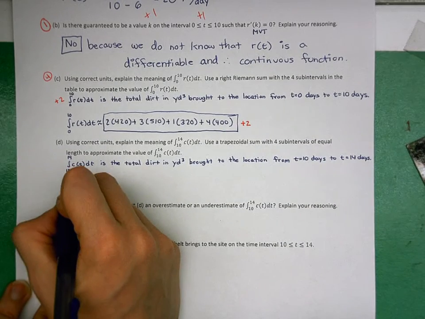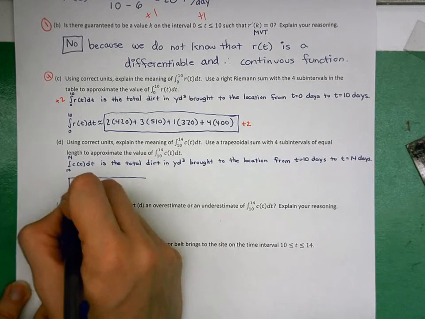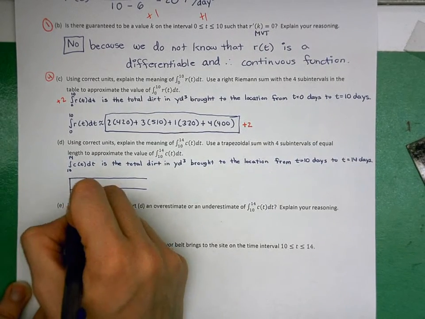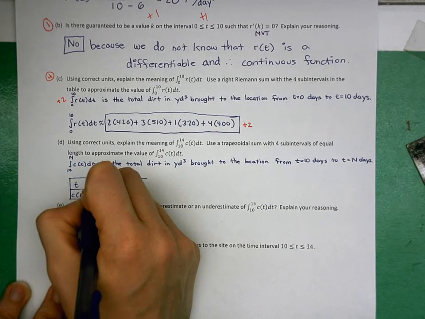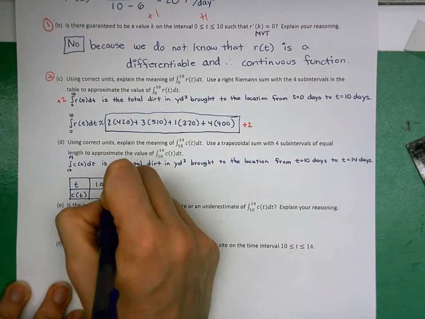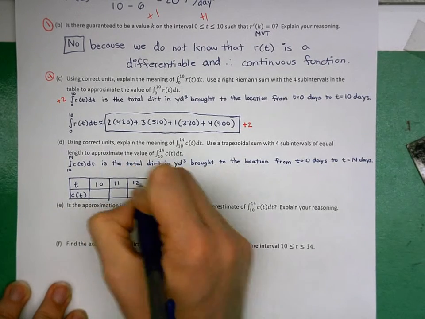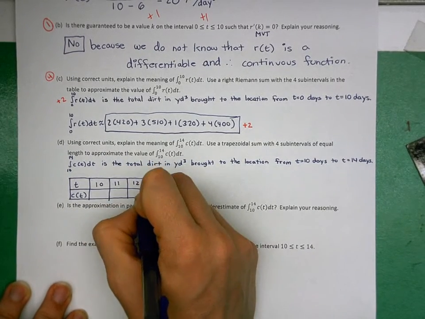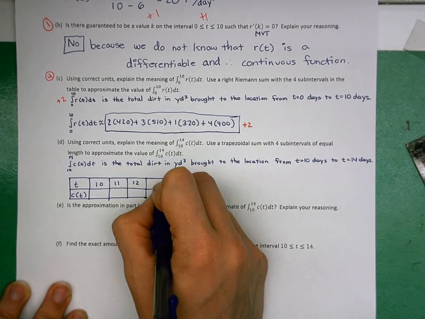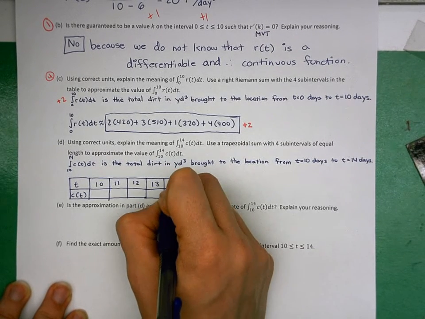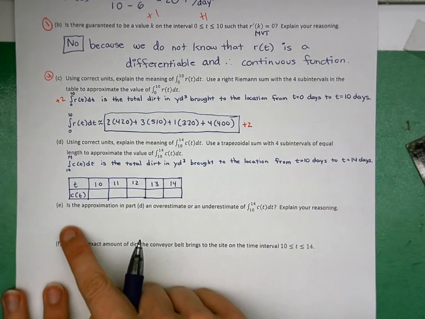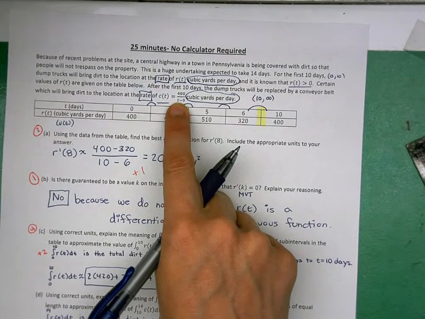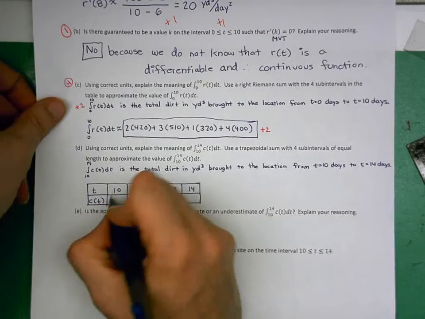And then we have to do a trapezoidal approximation, but we don't have a table. So we need to give ourselves a little table here, from 10 to 14. And so then C of t at 10, C of t would be 400 over 10 minus 9, which is 400 over 1, or 400.